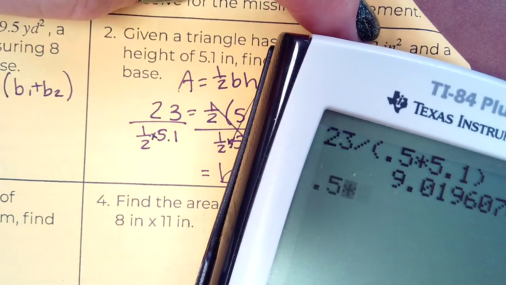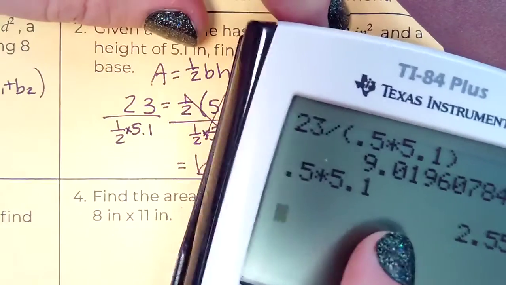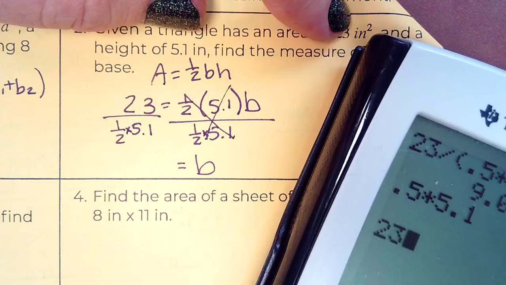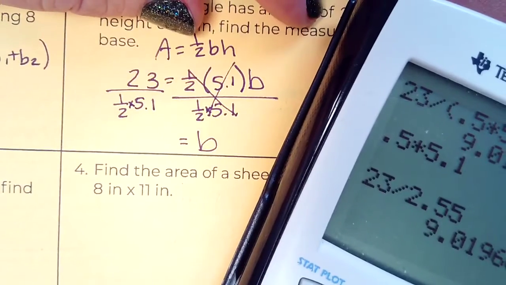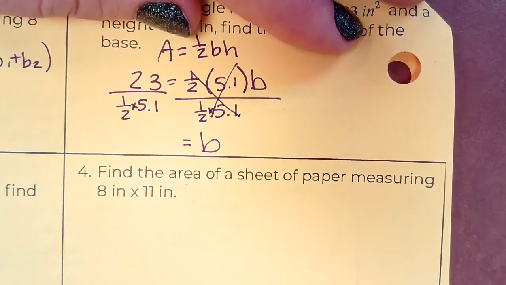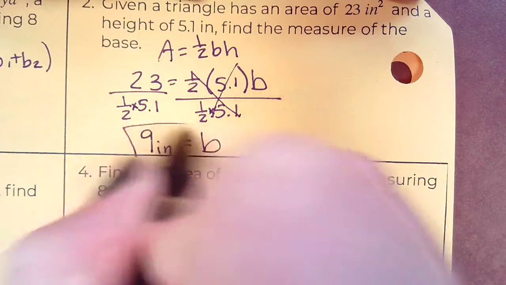You could have also done 0.5 times 5.1 and got 2.55. So you would just be doing 23 divided by 2.55. So you get the same thing. Just want to be careful not to round too much. So we would get 9 inches.